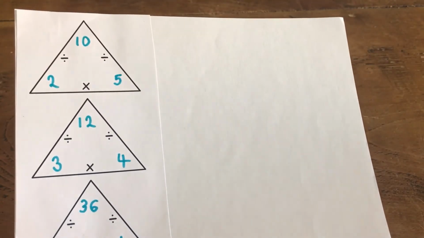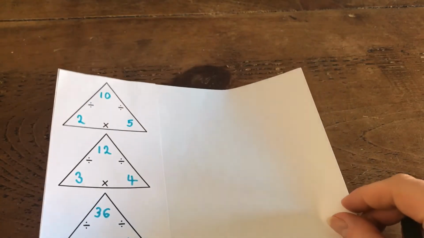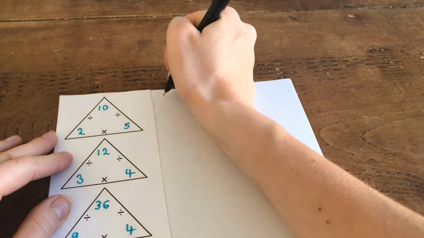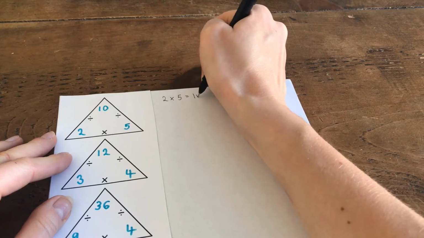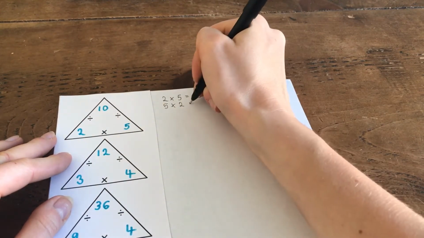So for this first one, we've got 10, 2 and 5. So the number sentences we can do for this one are 2 times 5 equals 10, 5 times 2 equals 10.